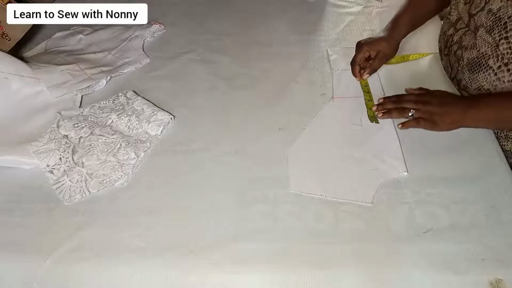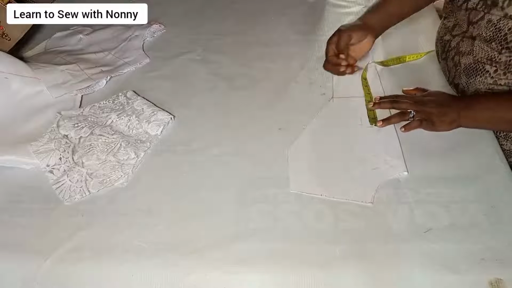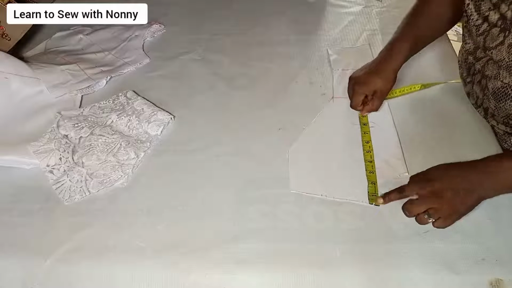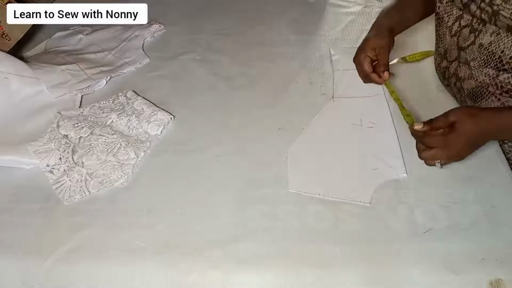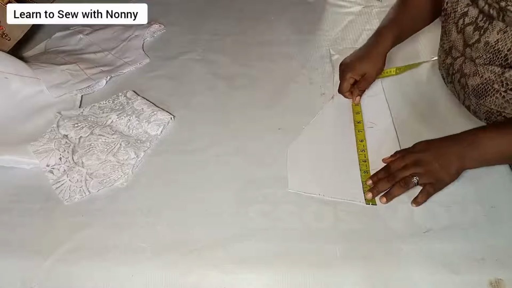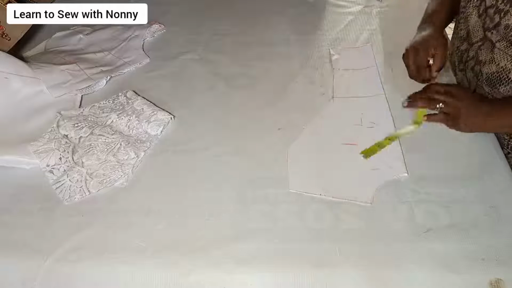All right, so I'll go ahead and mark out my cleavage. Now to determine your cleavage or your upper bust, you're going to measure the distance from your bust point to under bust. For me, I have 4 inches, so from the bust point I marked 4 inches upward. So that's my cleavage. That way it will enable me not to expose my client's bust.